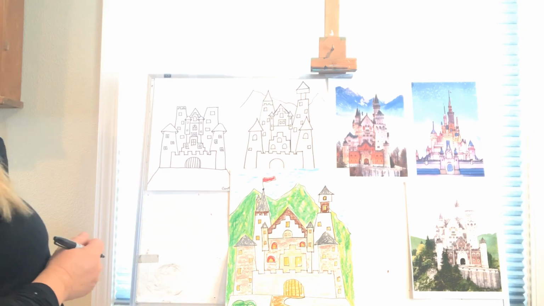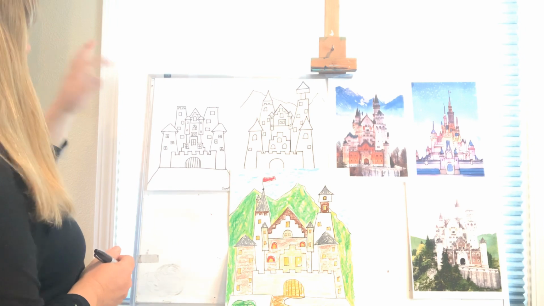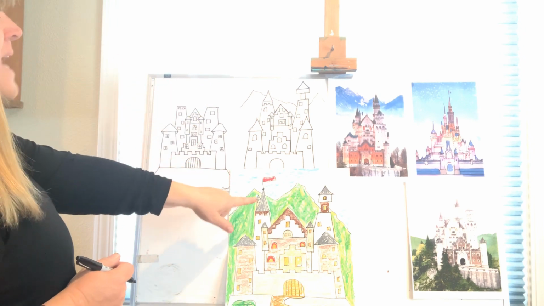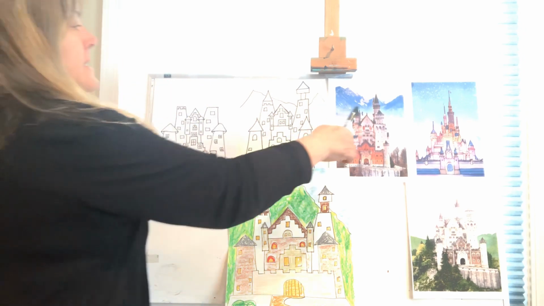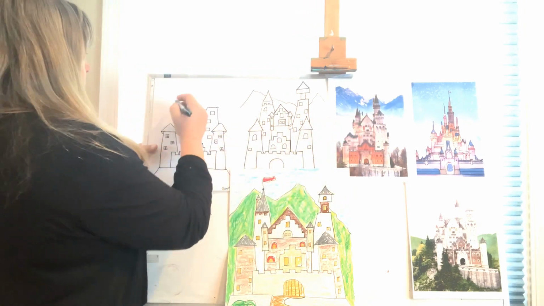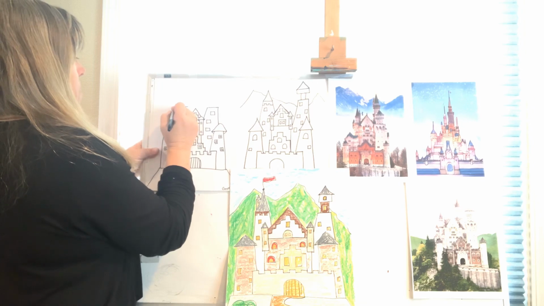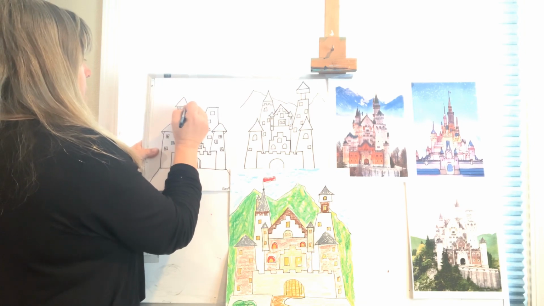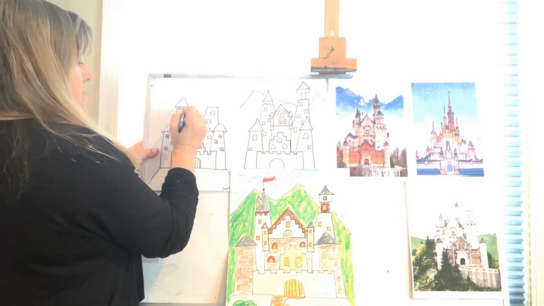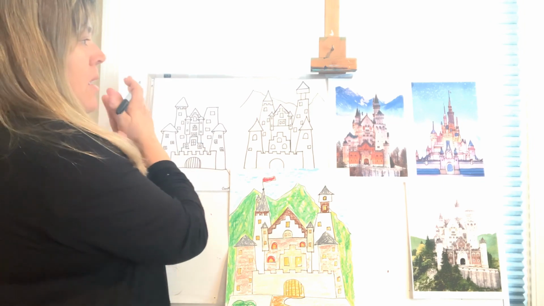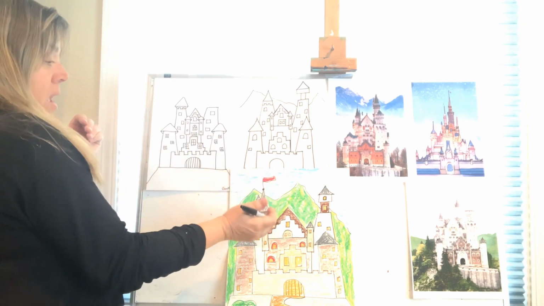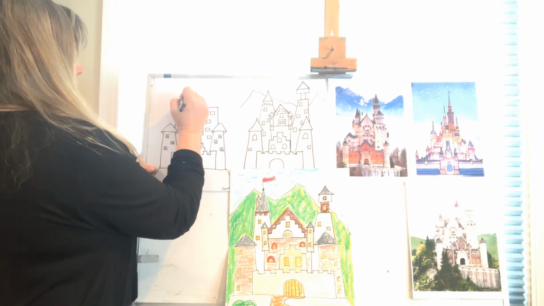Okay. So now we've got that top here and top here. The towers are different. You can kind of see like this one is a little bit higher. So this one, I'm going to extend it out just like we did on the bottom and come up and over and give that tower a little dimension. Now, you'll see on this one, I put a flag. You can do that.